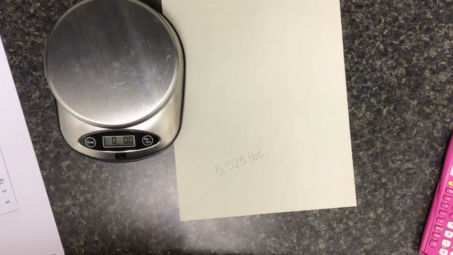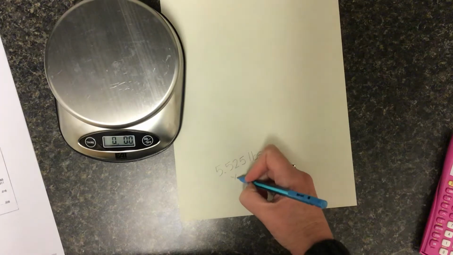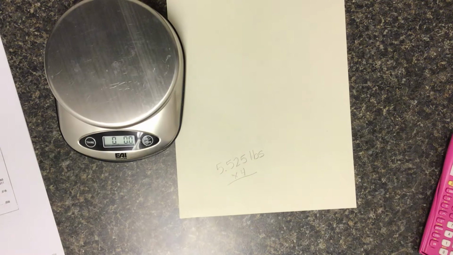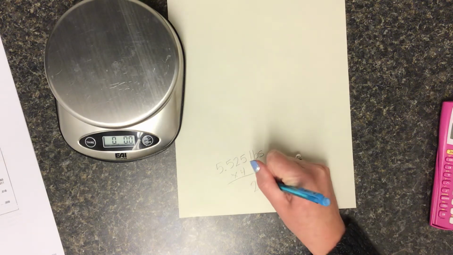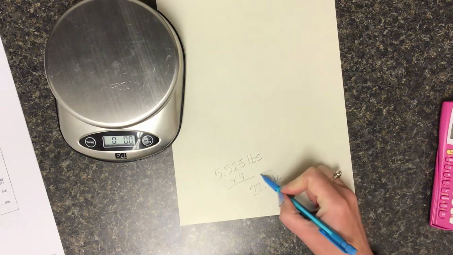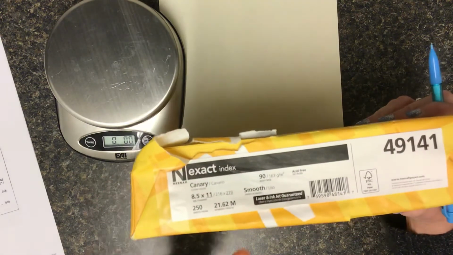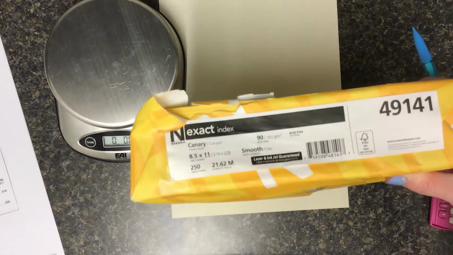But remember, this ream of paper only had 250 sheets in it. So I would need 4 of these to make 1,000, correct? So if I multiply that by 4, that's 22.1 pounds. Well, but that doesn't make sense, because this says that it only weighs 21.62 pounds for 1,000 sheets.